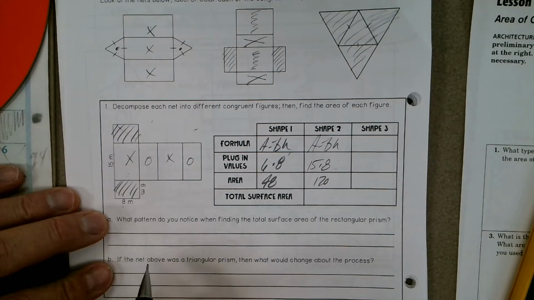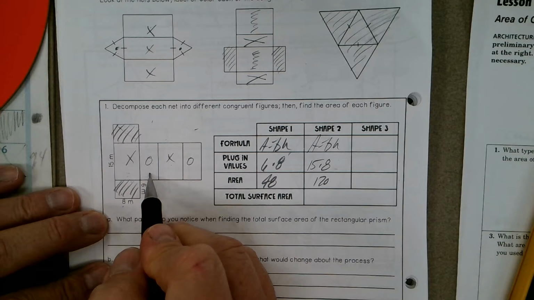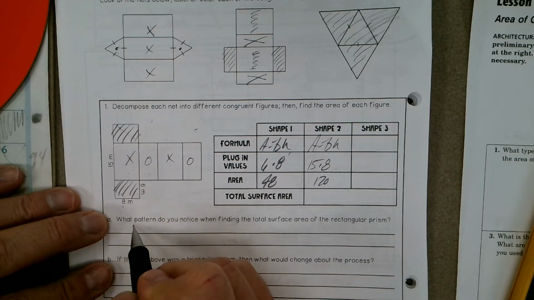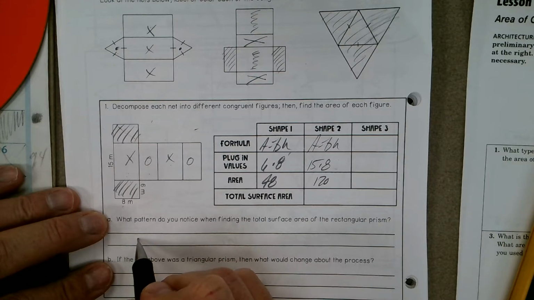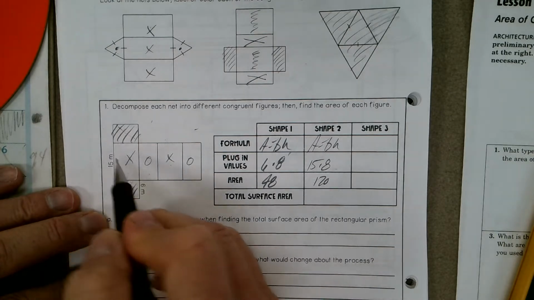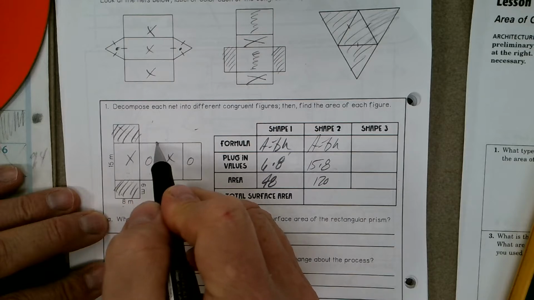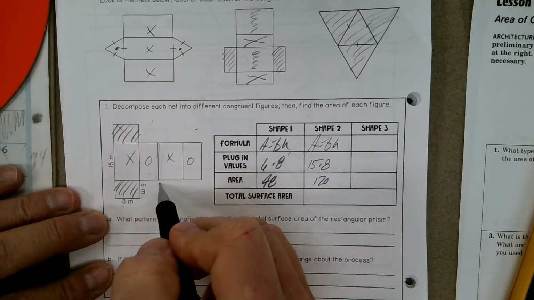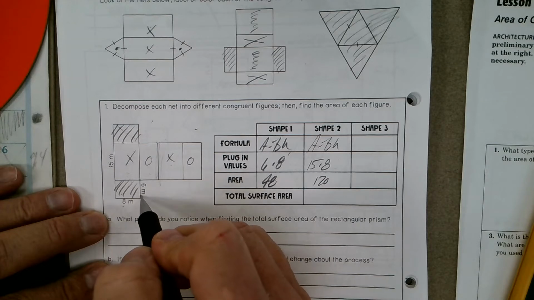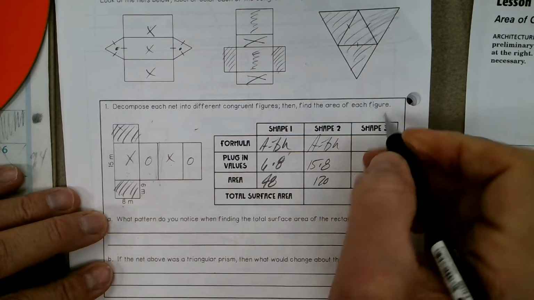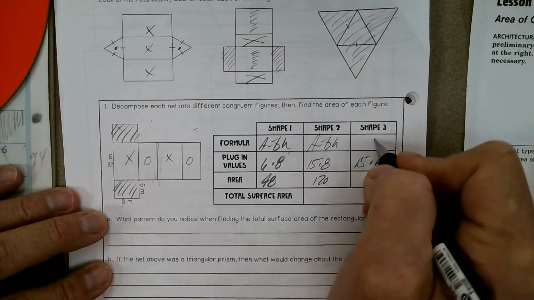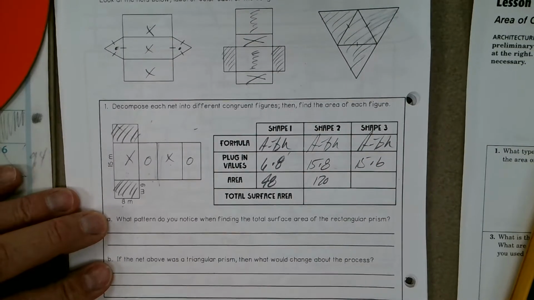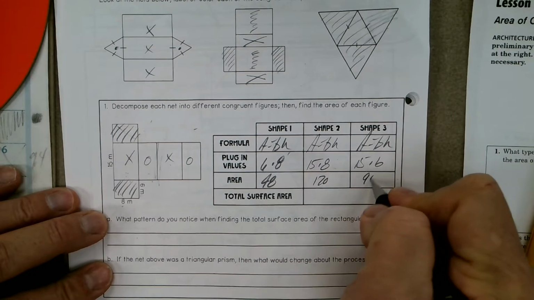And then finally, shape 3 is our circles, right? And we know what our size is here. We need this and this. This is 15, and I would transpose that 6 over. So it's 15 times 6. Our formula, again, is base times height, and 15 times 6 is 90.